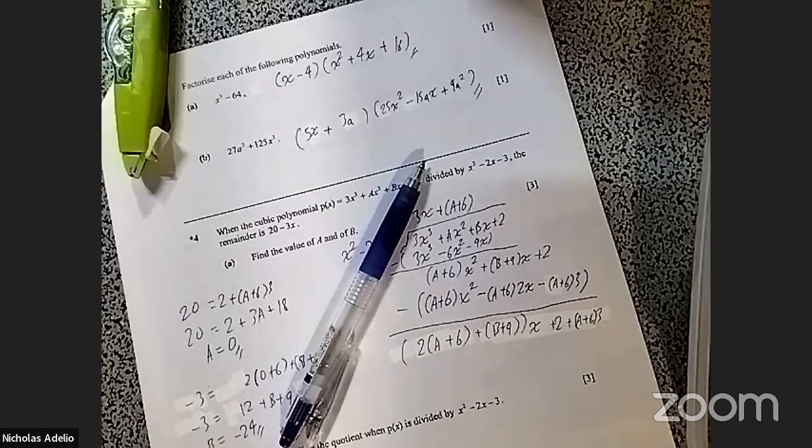X minus 3. Do you understand, Nicholas? I don't understand why it is x minus 3 and x plus 1. Or is it just that part? Is it just the normal quadratic? It's factorizing only. It's a normal quadratic, just quadratic. Okay, nothing complicated.